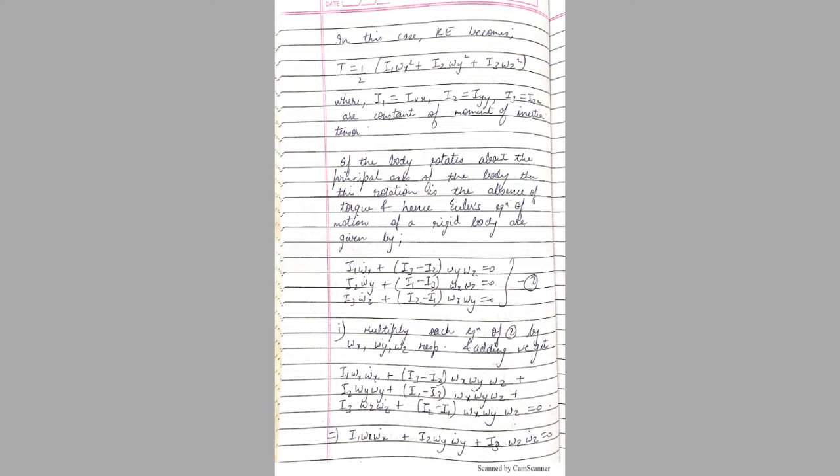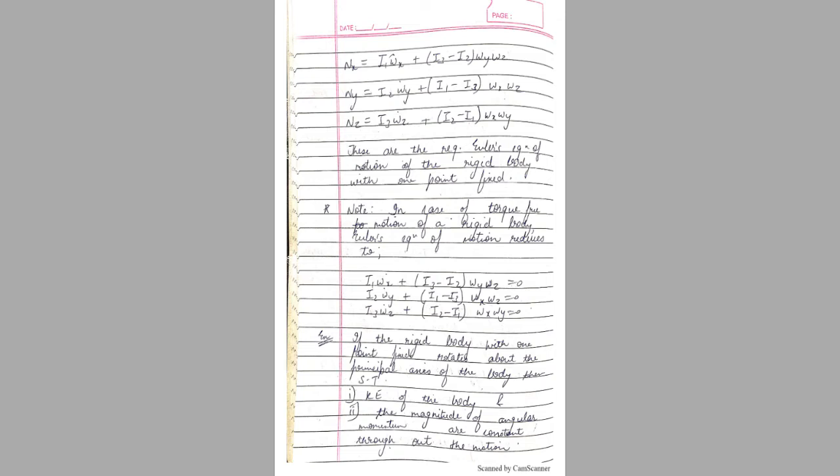Now, in the previous lecture, I have also taught you about the torque. Remember? So we had three equations which gave the equations for torque. See, Nx, the x component of the torque, that is along the x-axis.